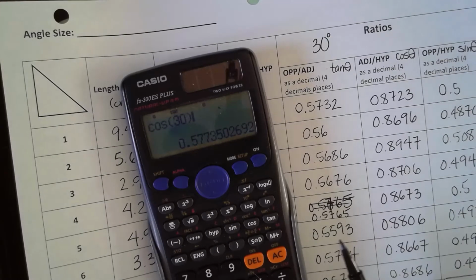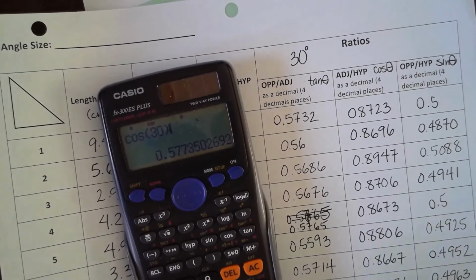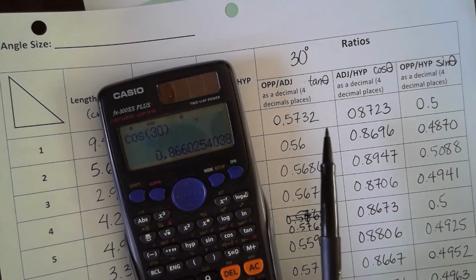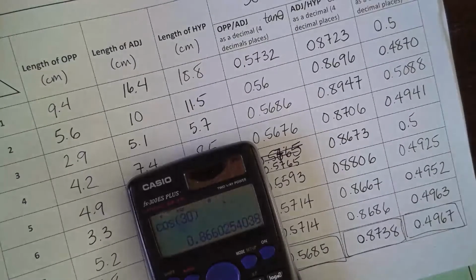I hope you're already guessing what cos of 30 degrees should be. Look at that. It's 0.8660. We got 0.8738, ballpark. It's pretty good. If you round this, we've got the hundredths place correct. So 30-degree angles, no matter what triangle they're in, as long as they're in a right angle triangle, are going to give us this constant ratio here.